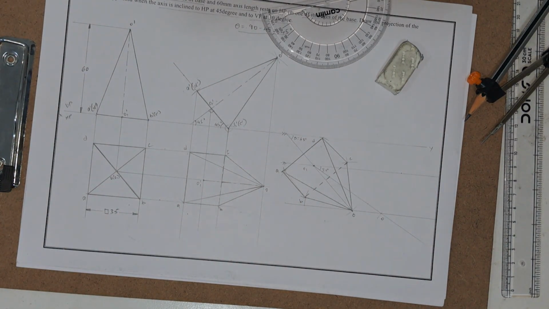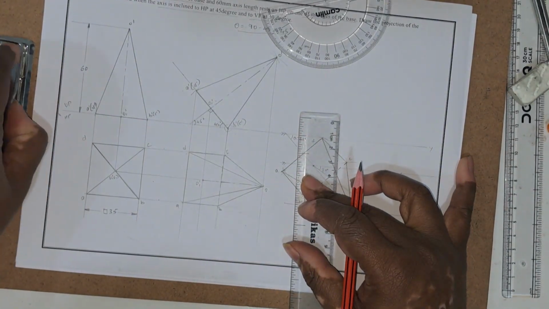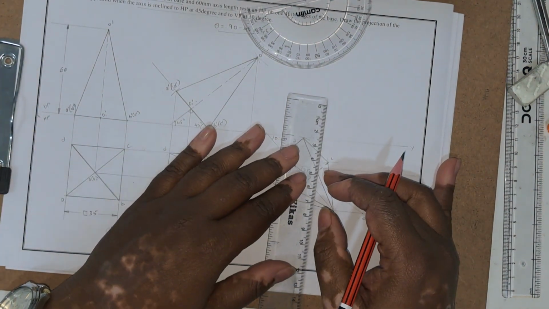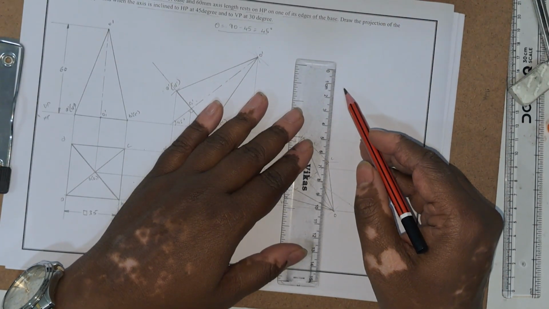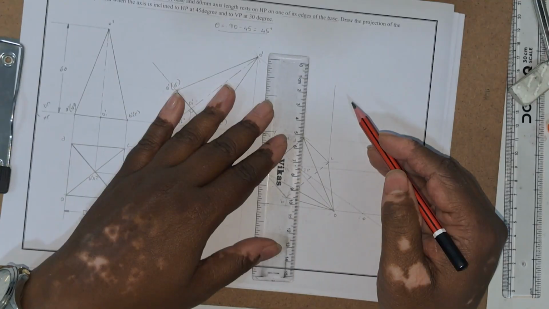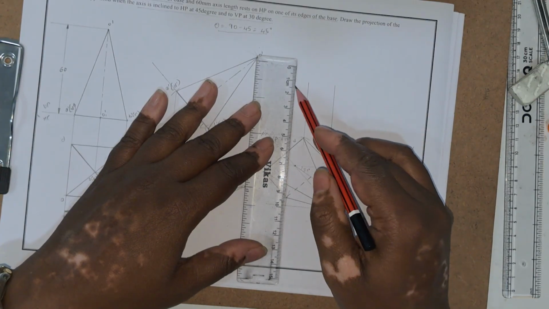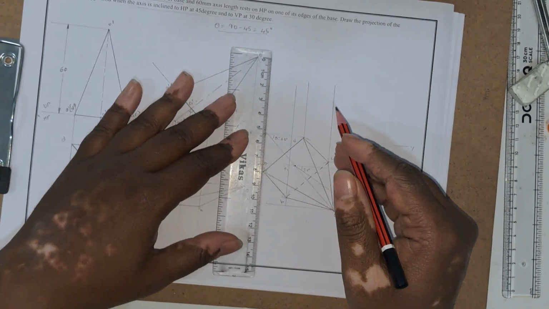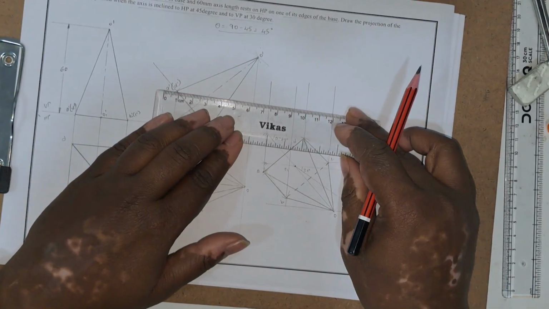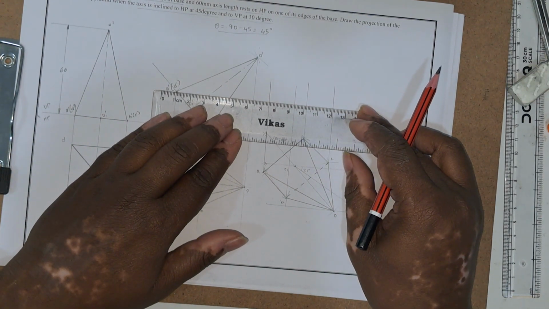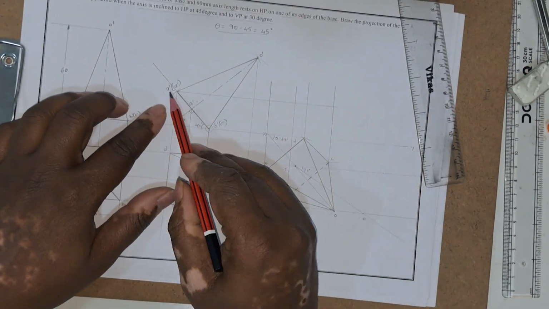Next, let us draw the projection lines and get the front view now. Right, so from A dash to A dash bracket D dash I have drawn a projection line.